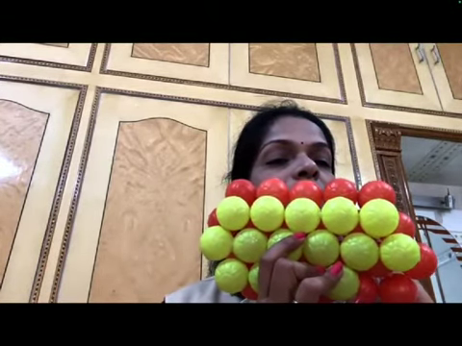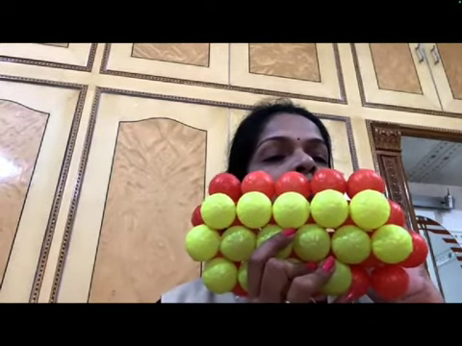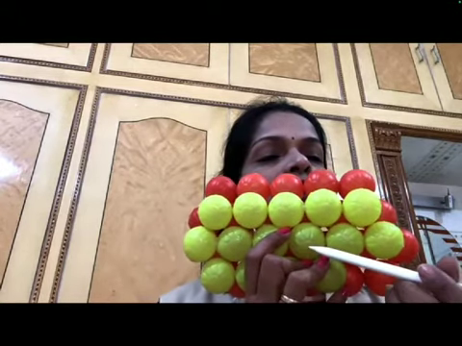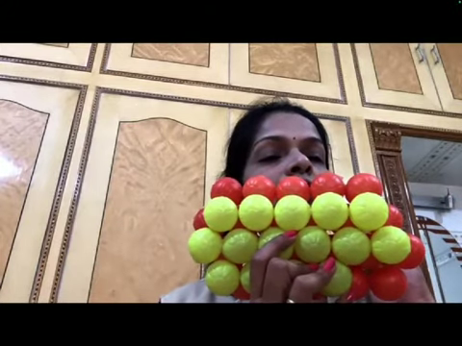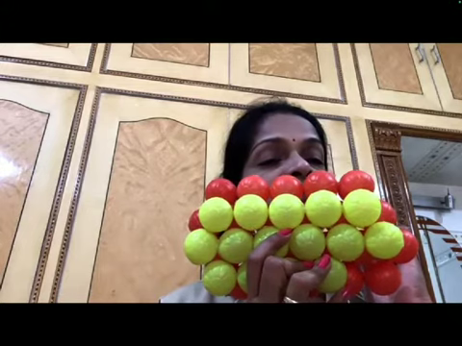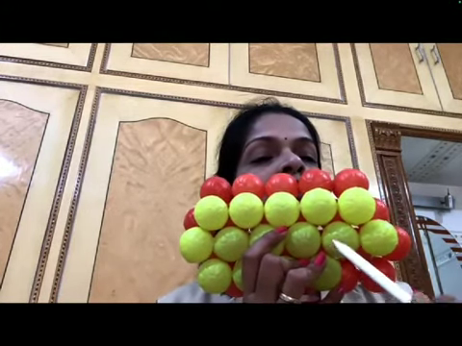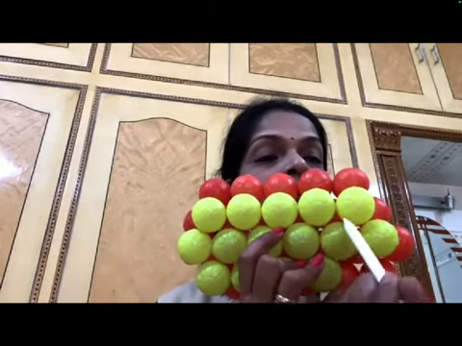See this void. Behind there are three orange balls. So three yellow balls and three orange balls behind. So altogether six balls, six spheres are there. These six spheres together make this type of void which is called octahedral void.